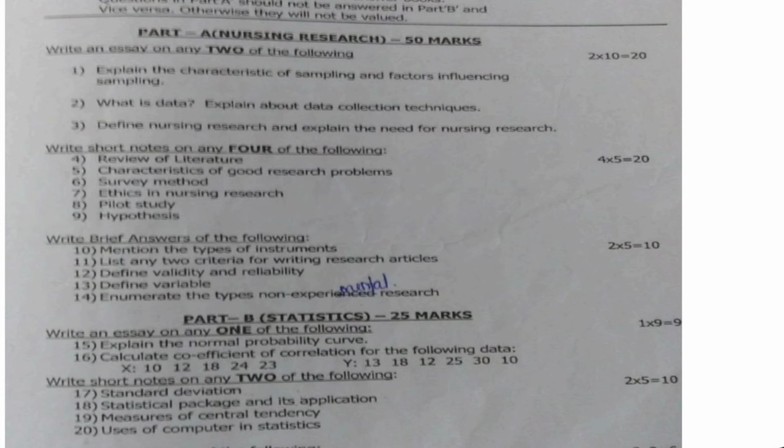Next, short notes. Fourth question, review of literature. Fifth question, characteristics of good research problem. Sixth question, survey method. Seventh question, ethics in nursing research. Eighth question, pilot study. Ninth question, hypothesis.